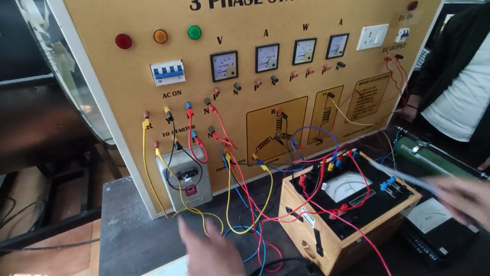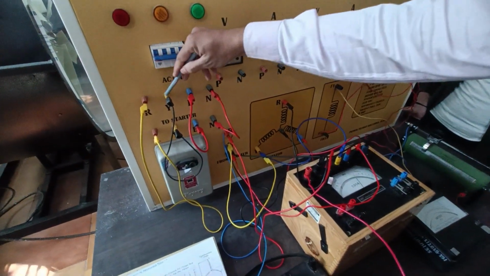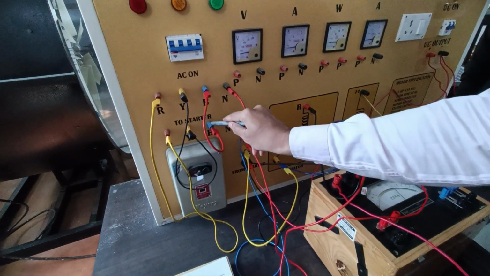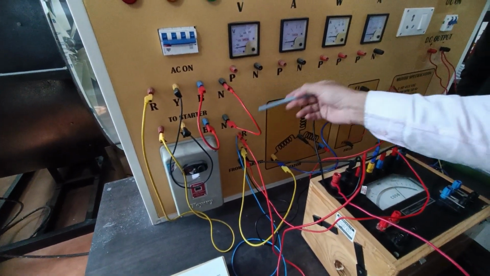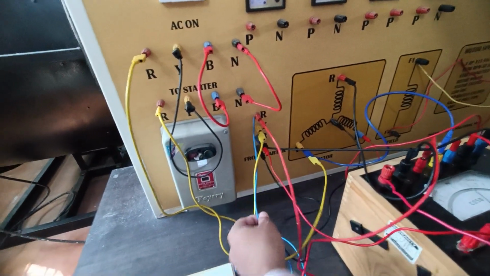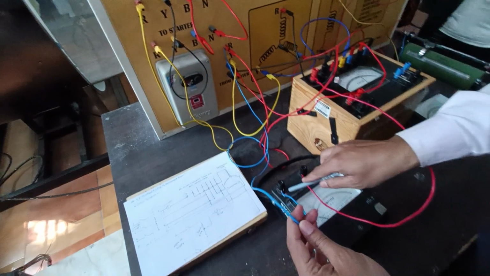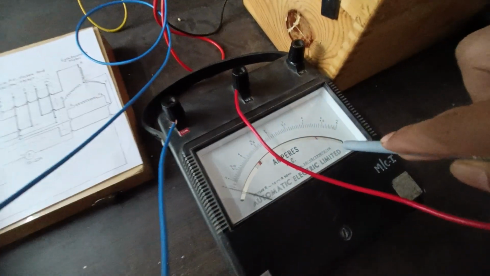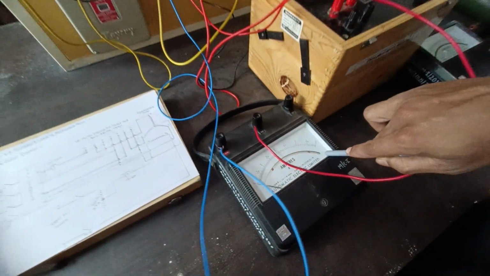So here you can see the actual connections. This is my RYB three-phase AC power supply given as input to your stator winding as per the diagram. These are the outputs of the stator windings. As per the diagram, this R phase is connected to the M terminal of your ammeter, which has a range of 0 to 10 ampere depending upon the rating of the machine.